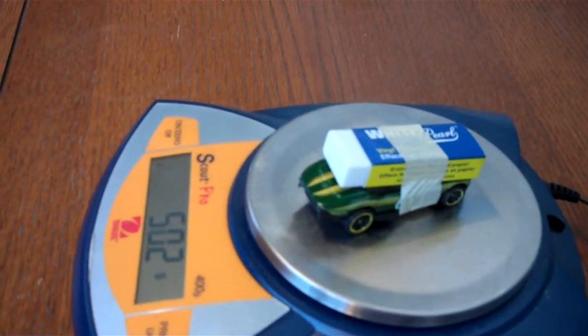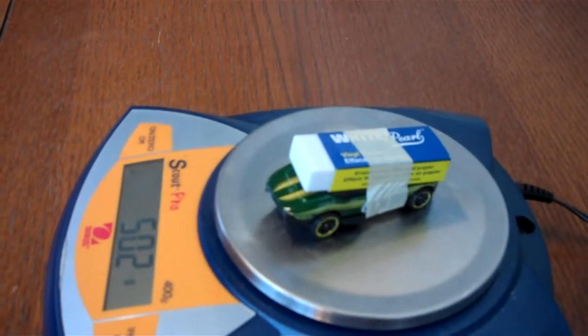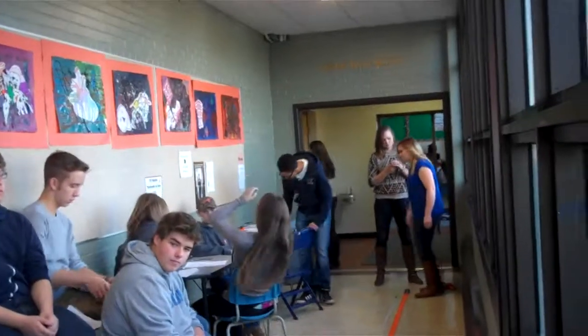So the heaviest one is 50.2. Weight is 50.2 grams. Have you heard that, everyone? 50.2 grams for this car. So one note I want to make here is that the original lightest car was about 30 grams. Yeah.